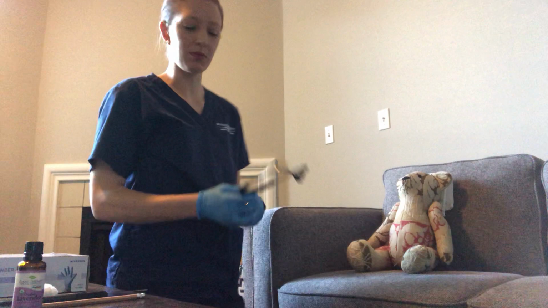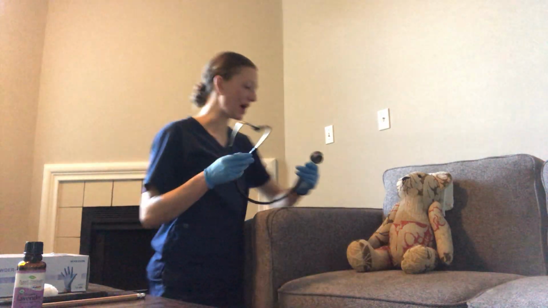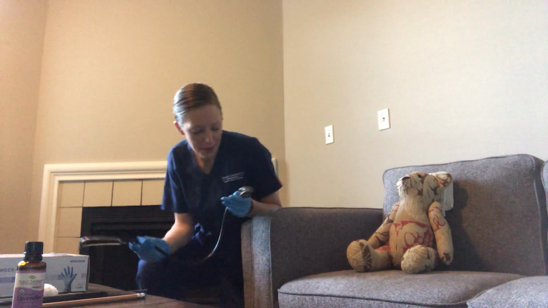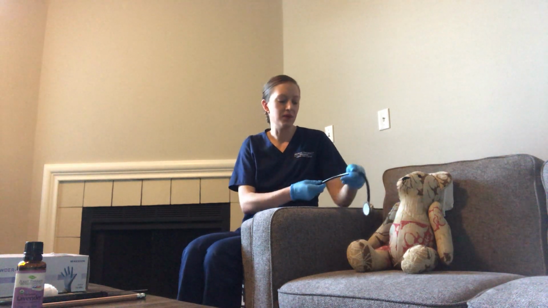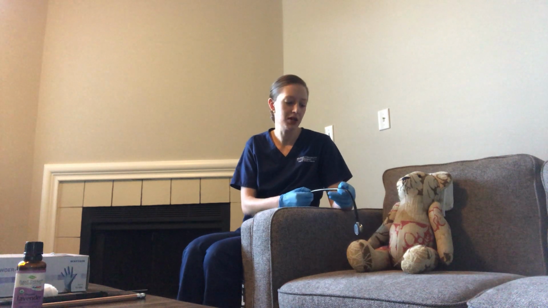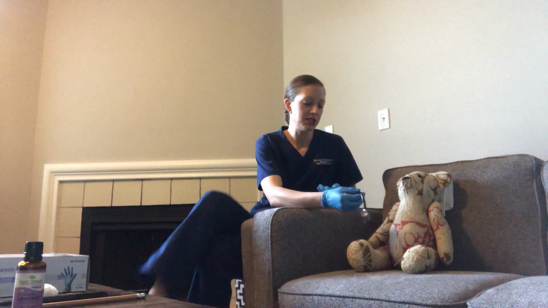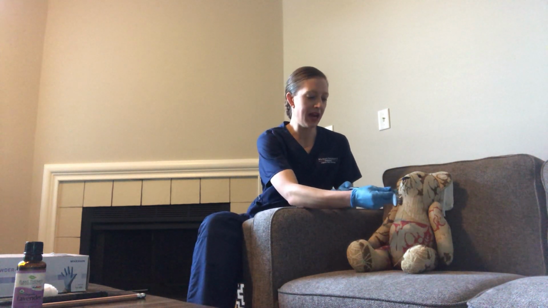Before auscultating, I'm going to continue my inspection by measuring the AP diameter, and I'll just use my stethoscope as a general line to measure this. AP diameter is anterior-posterior diameter, and this should be at a 2-to-1 ratio.